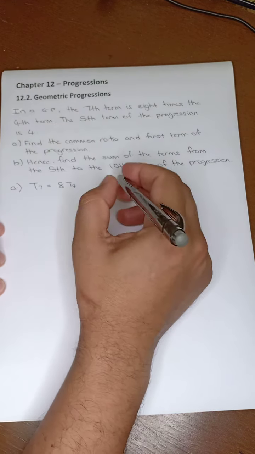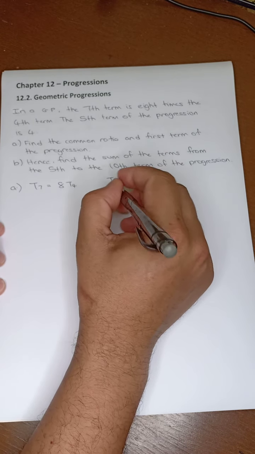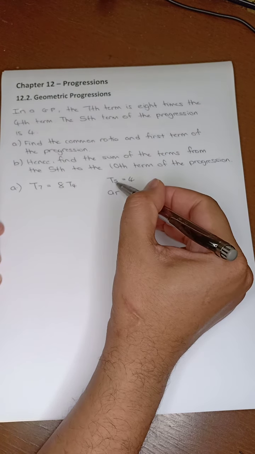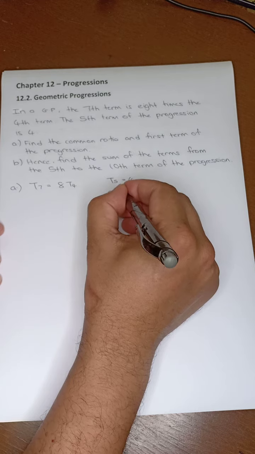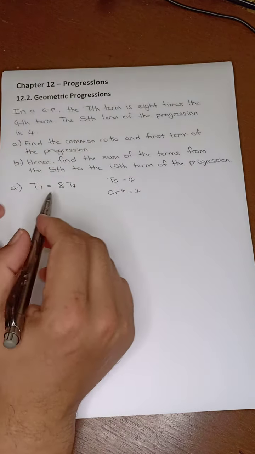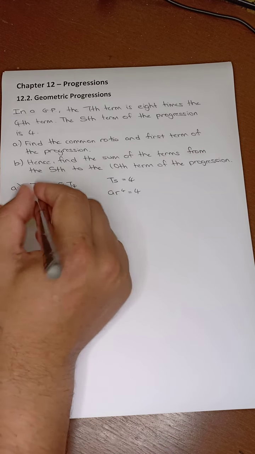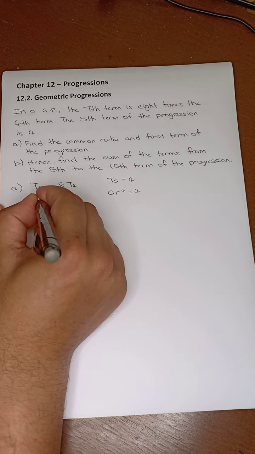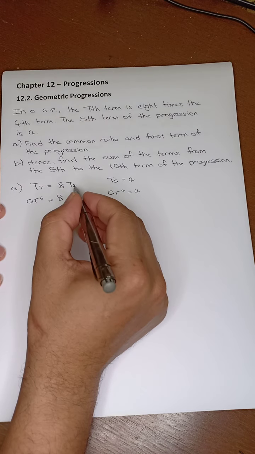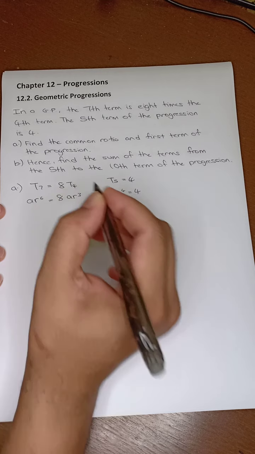So for a geometric progression, I'll try to solve this side first. Formula for the nth term is AR to the power of n minus 1. N in this case is 5. So 5 minus 1 is 4, AR to the power of 4 equals 4. Okay, I just leave it like that. Then I'll try to solve this a little. T7 will be AR to the power of 7 minus 1, which is 6. 8 times T4, T4 will be AR to the power of 4 minus 1, which is 3. So AR to the power of 3.